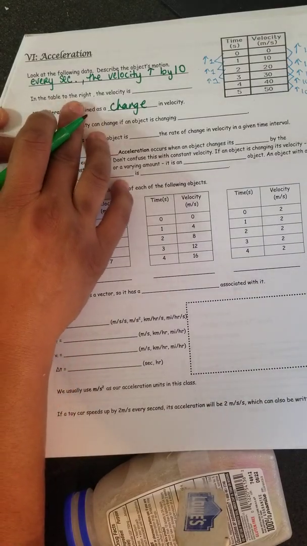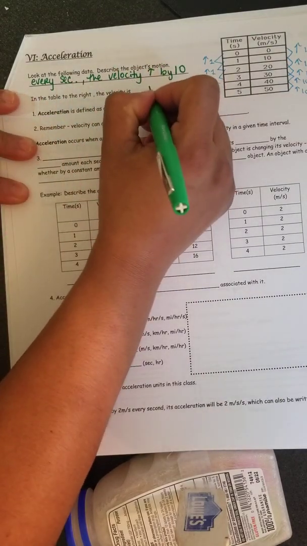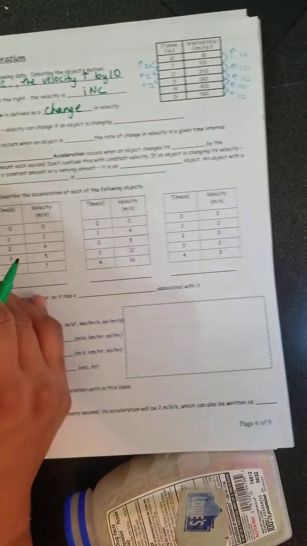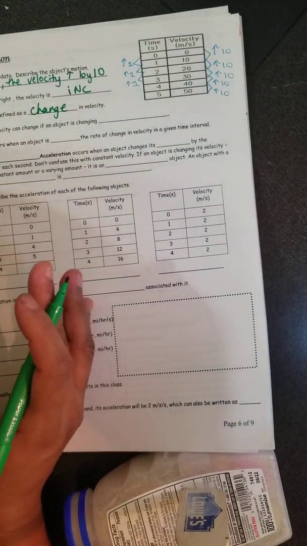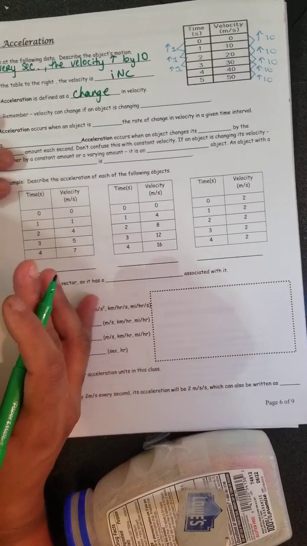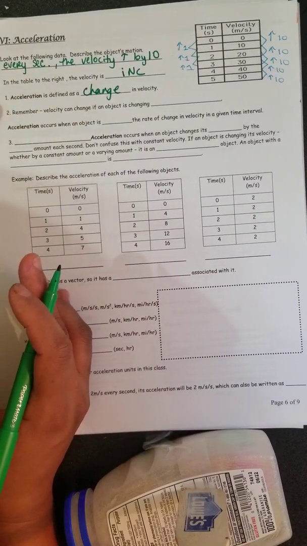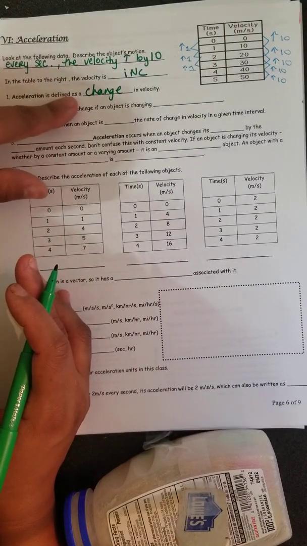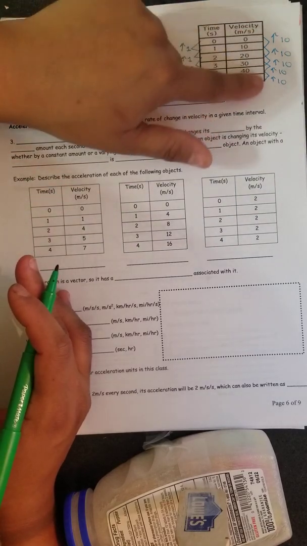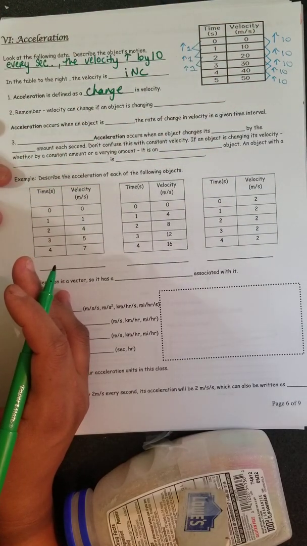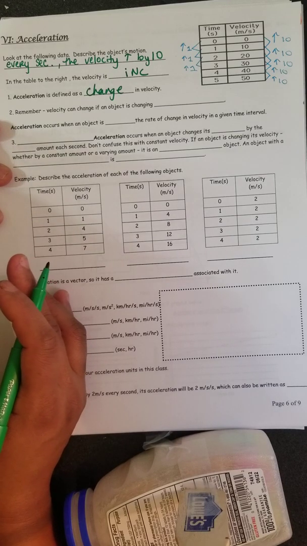In the table to the right, the velocity is continuously increasing steadily by 10. And the definition for acceleration in physics is a change in velocity. Is the velocity changing? Yes, it is. Remember though, velocity is a change if the object's change in what? So let's stop for a moment.